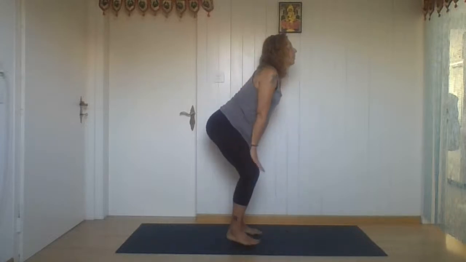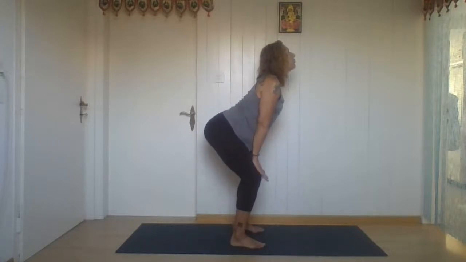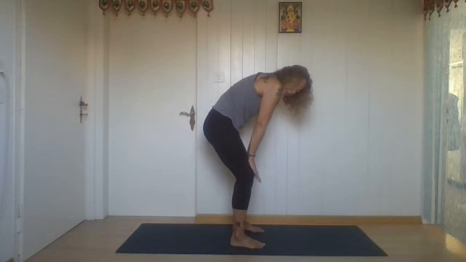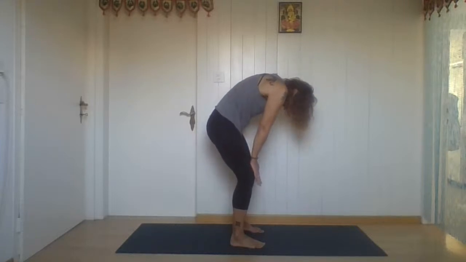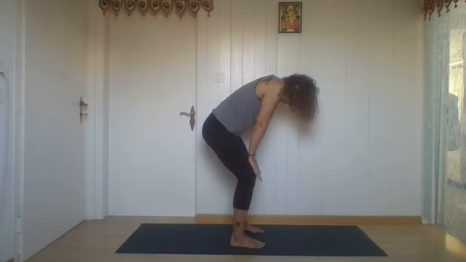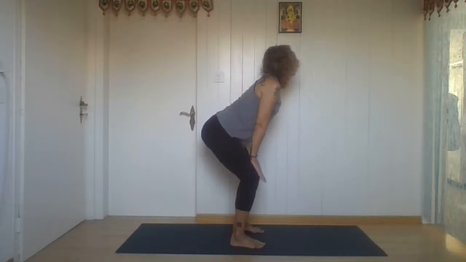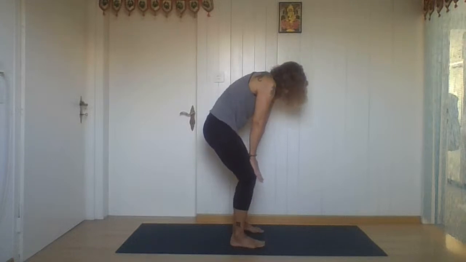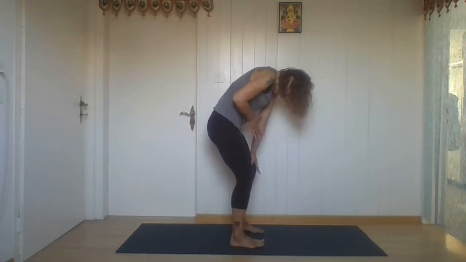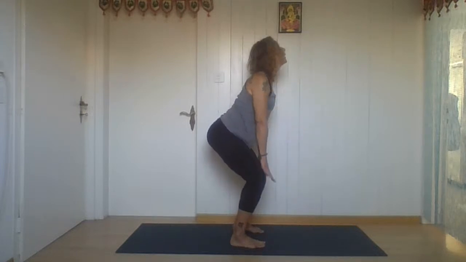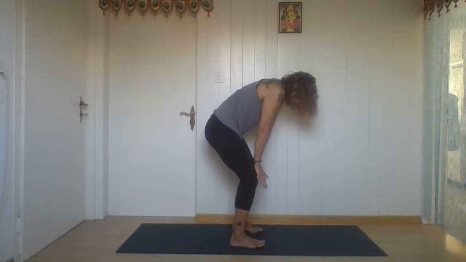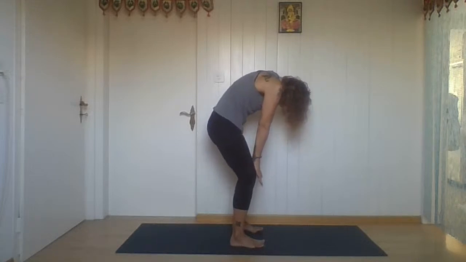Now breathe in, arch gently forward your spine. Breathe out, arch backwards. Just moving the spine a little bit. And you can feel that movement naturally, navel out as you breathe in, navel in as you breathe out.